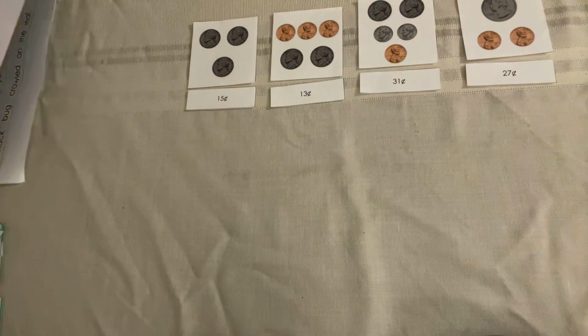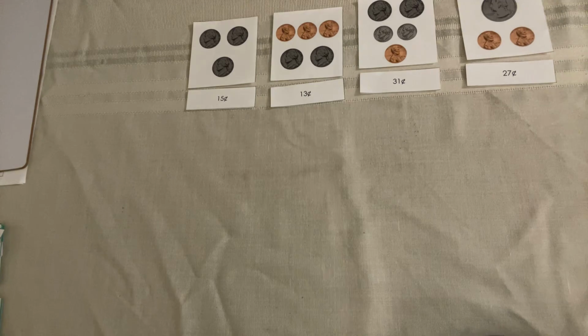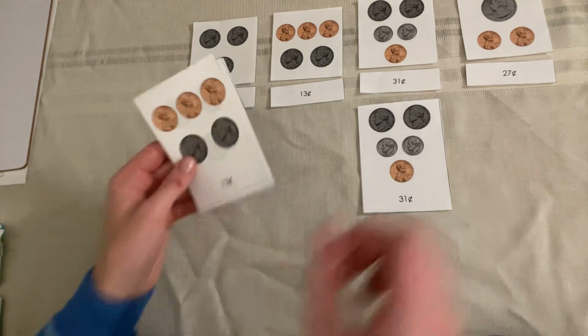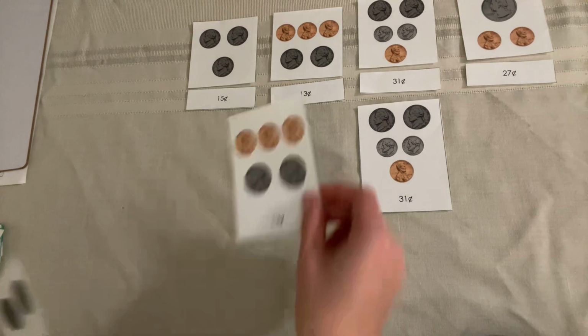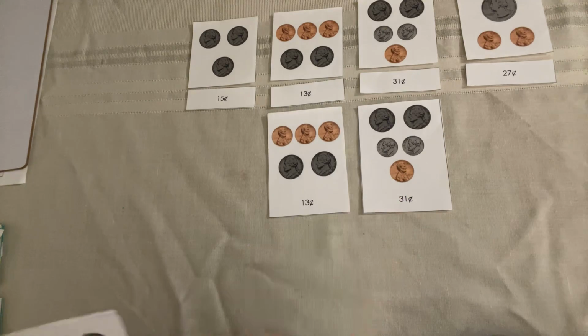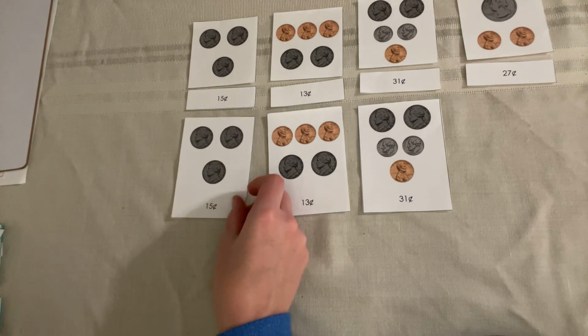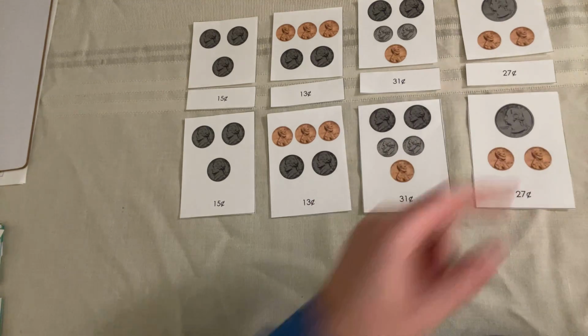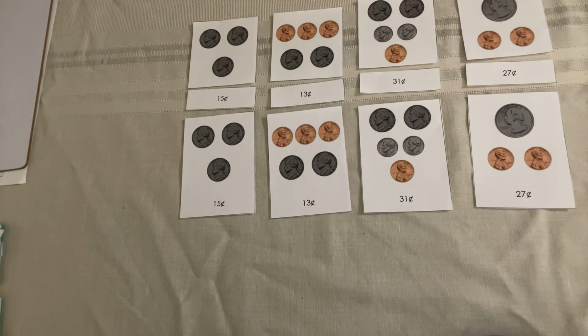Now I can go back and check my work with the large cards. 31 cents, that is correct. 13 cents, that is correct. 15 cents, that is correct. And 27 cents, that is correct.